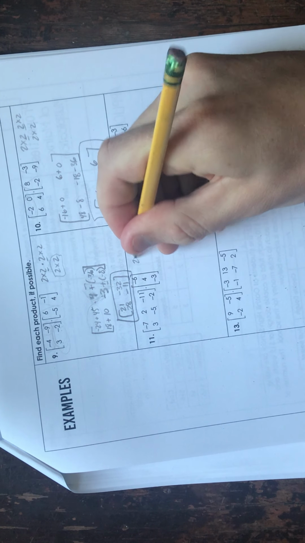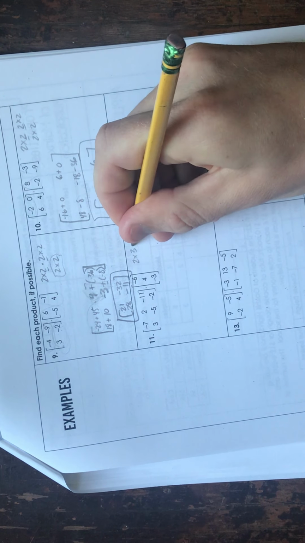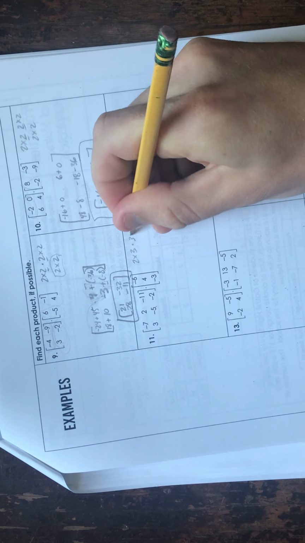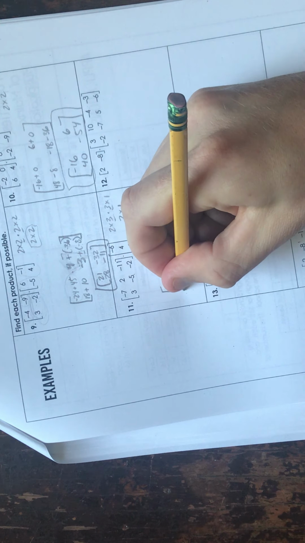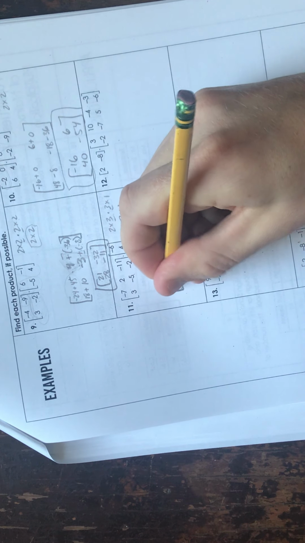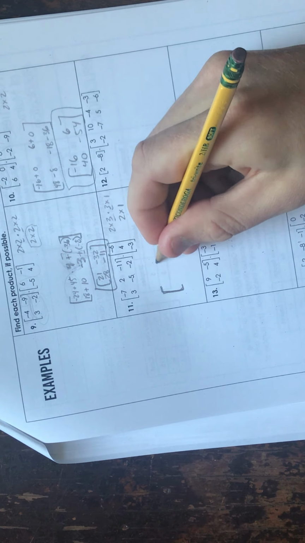Okay, so let's check out some that aren't 2 by 2 and make sure that we're doing these all right. So this one, we have a 2 by 3, and that's this one right here, times a 3 by 1. So as you can see, these two numbers match up, so we're good to go, and our answer is going to actually just be a 2 by 1. So in a scenario like this, we're going to have a 2 by 1. That's just going to be 2 rows and 1 column.